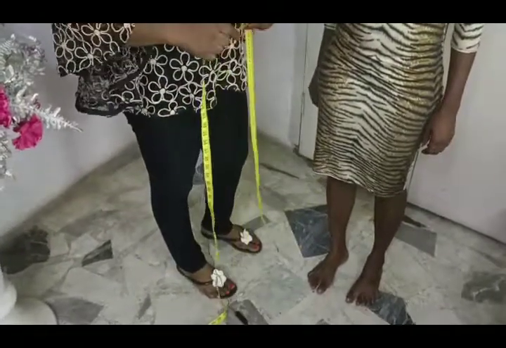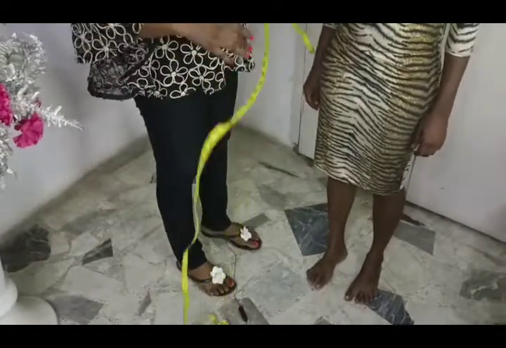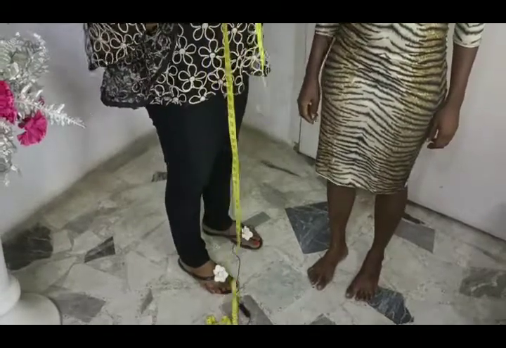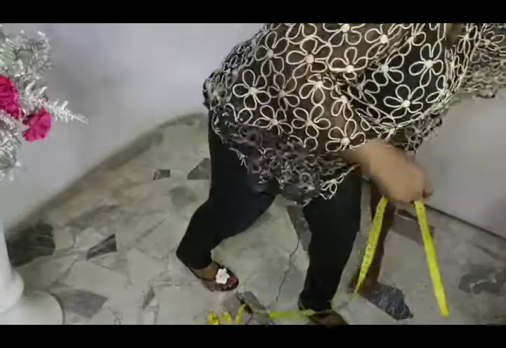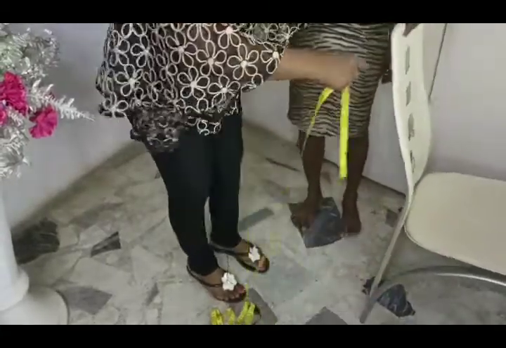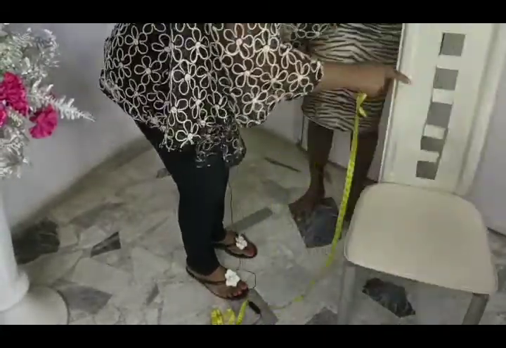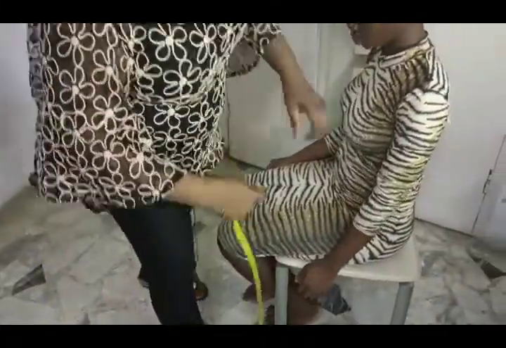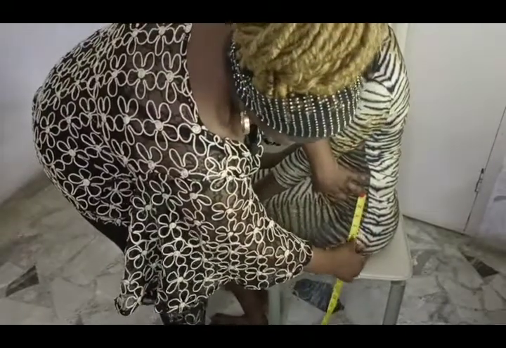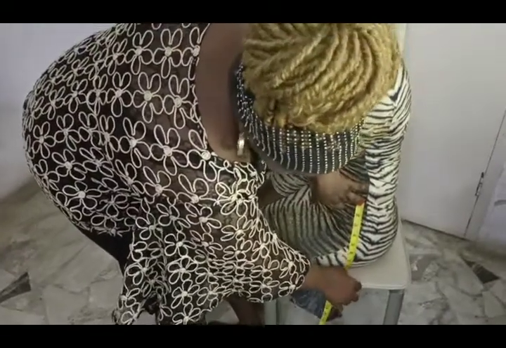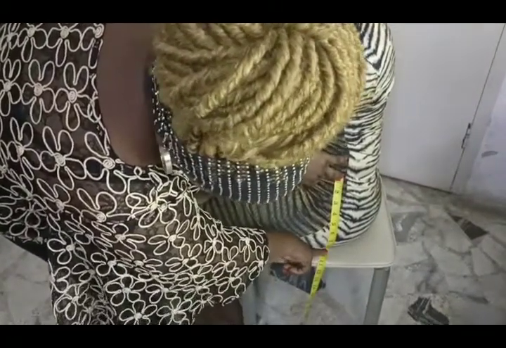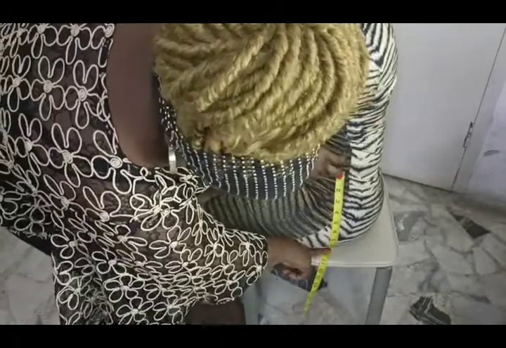And to measure your crotch depth, you either divide your hip measurement by 4 or, now let me use this, sit. No, sit. Now let the person sit down on a flat surface this way. Then you measure from the waist down to where the seat is. So that's how you get your crotch depth.